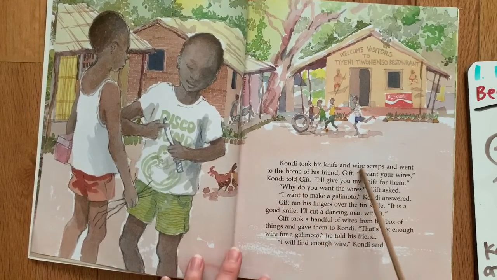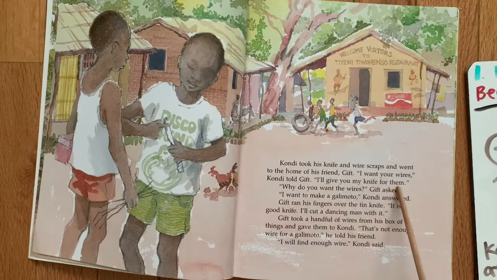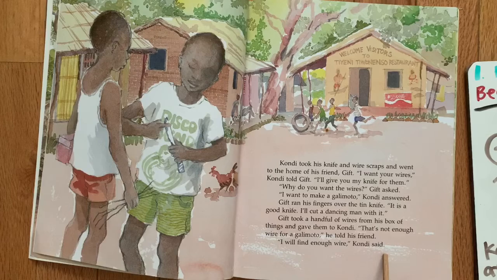Condi took his knife and wire scraps and went to the home of his friend Gift. I want your wires, Condi told Gift. I'll give you my wires for them. Why do you want the wires? Gift asked. I want to make a Galimoto, Condi answered. Gift ran his fingers over the tin knife. It's a good knife. I'll cut a dancing man with it. Gift took a handful of wires from his box of things and gave them to Condi. That's not enough wires for a Galimoto, he told his friend. I will find enough wire, Condi said.